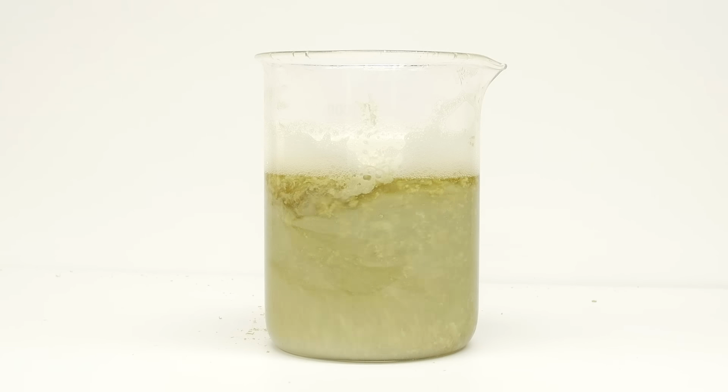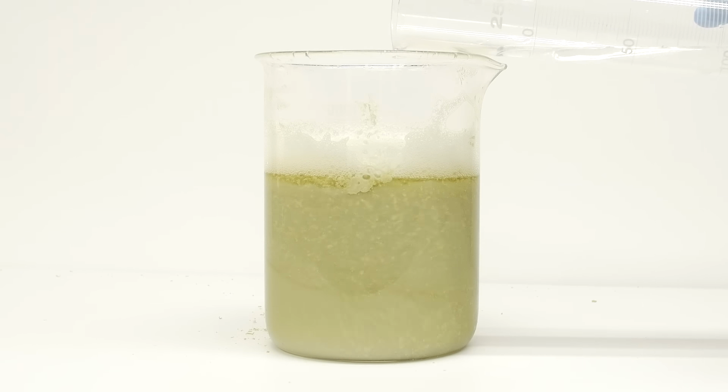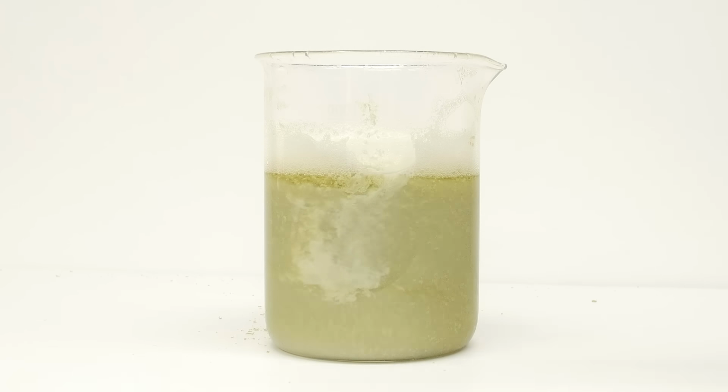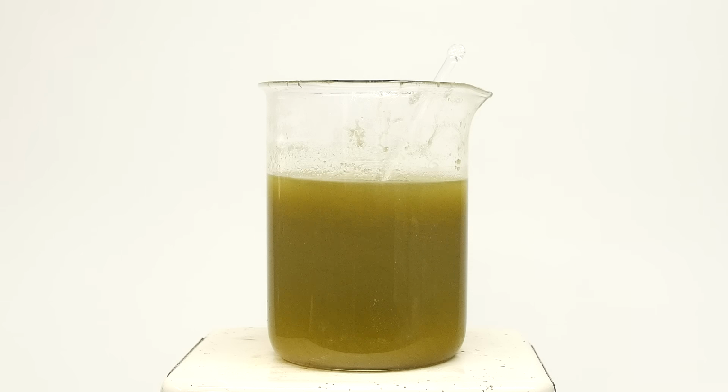The idea here is to keep adding hydrochloric acid until I get to a pH of around 1 or 2. This is definitely overkill, but by making things really acidic, we can be sure that we've reacted everything. After I got to my target pH, I continued to let things stir for about 10 or 15 minutes.